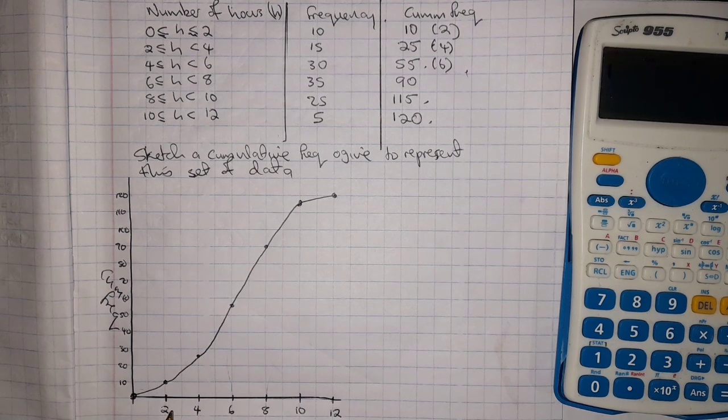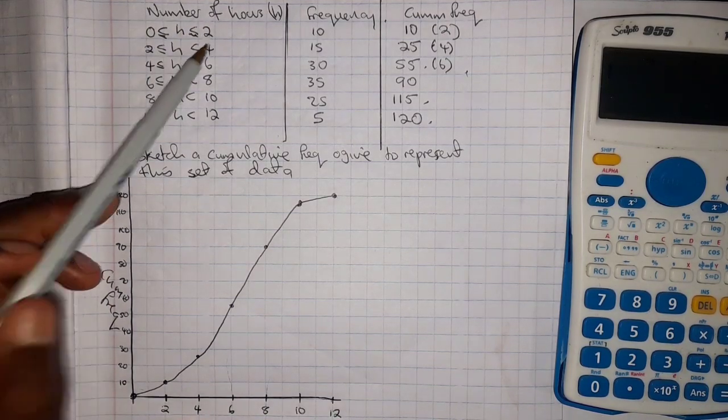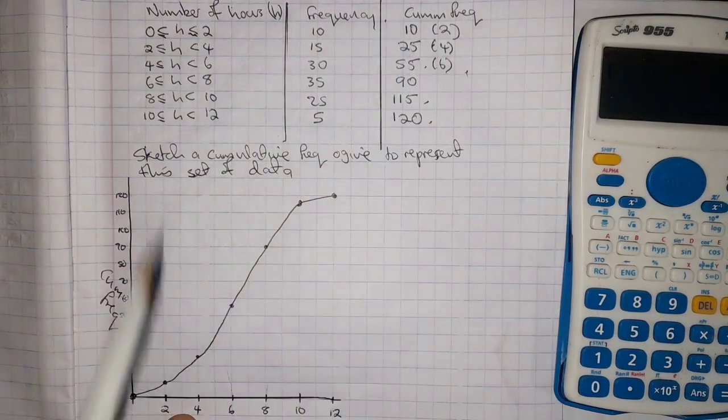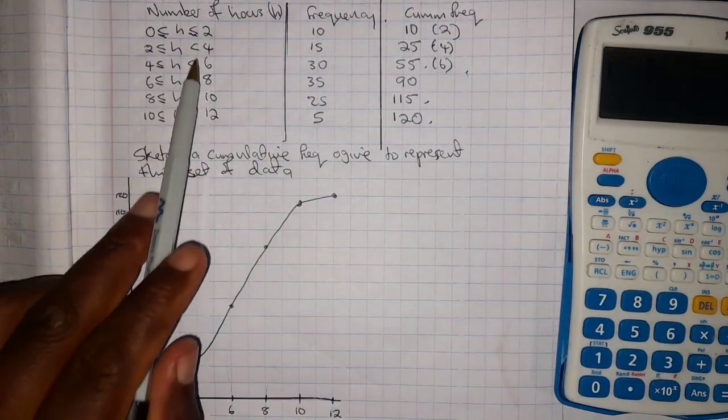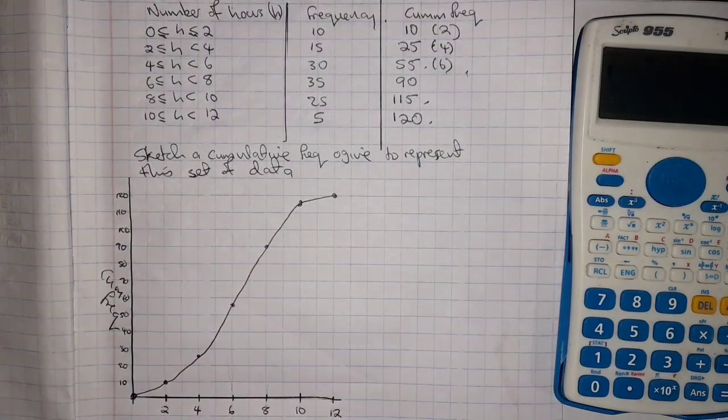Just remember, you don't look for the midpoint of the class interval. You make use of the upper boundary. So our upper boundary here is 2. So 2 goes together with 10. The next one, 4, goes together with 25. And you do that until we get to the end. Remember where you started from.